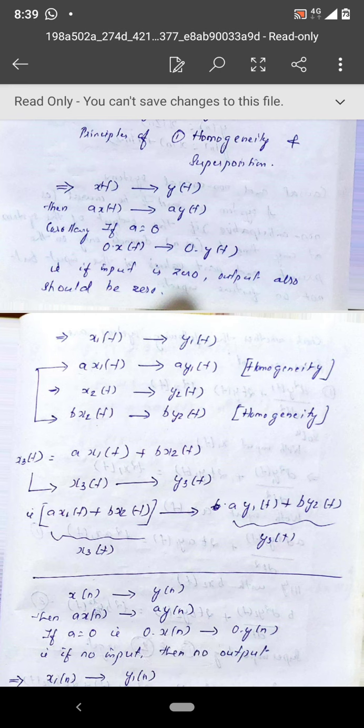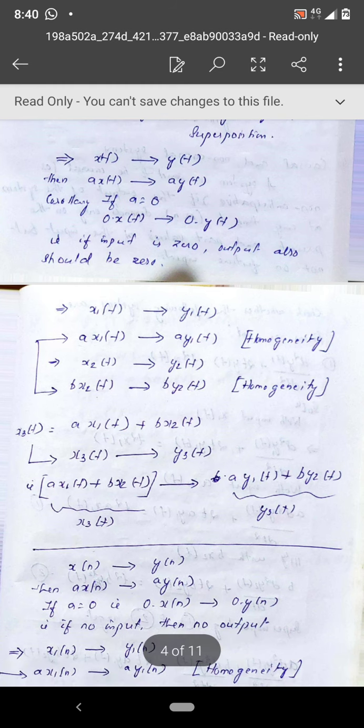Next, we have to check the superposition principle. I have a signal x1 of t. If x1 of t leads to y1 of t, and if I multiply x1 of t by a, then the output y1 of t also should be multiplied by a. That is, it obeys the principle of homogeneity. Next, I take another input x2 of t. You can apply any signal to a system. To the same system, I apply another input x2 of t, and that should lead to y2 of t. If I scale up the input x2 of t by b, then the output y2 of t also should be scaled up by b. So that is again homogeneity.